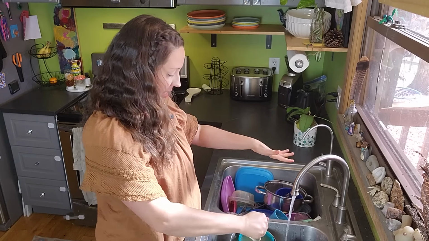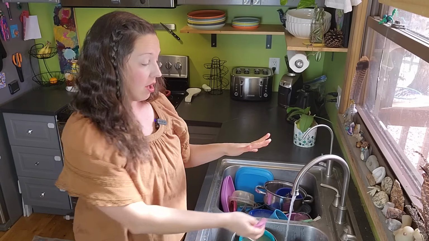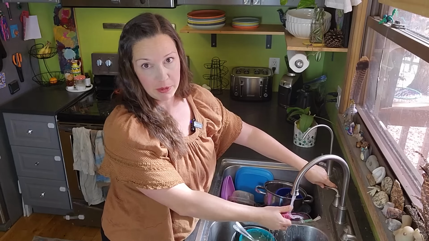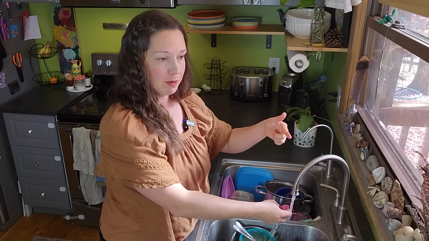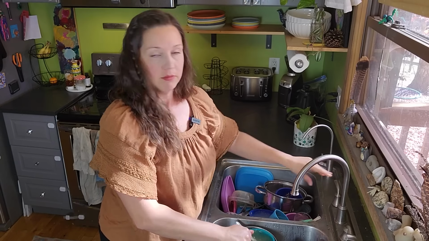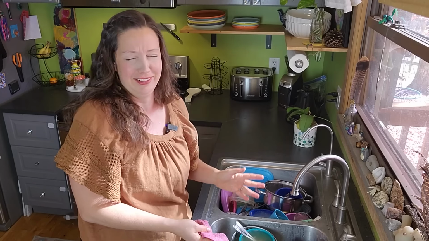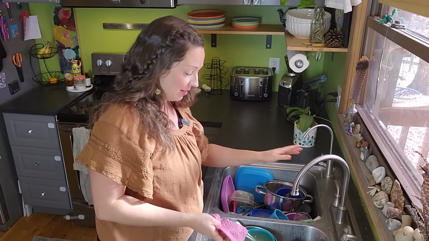So here in the sink, I have dishes from this morning and dishes from all day yesterday for all 5 of my family members. Me, my husband, and my 3 children. So you will see dishes that we used for cooking, dishes that we used for eating, some children's dishes, and who knows what else is in here. It looks like a mess. All right, let's just get started.